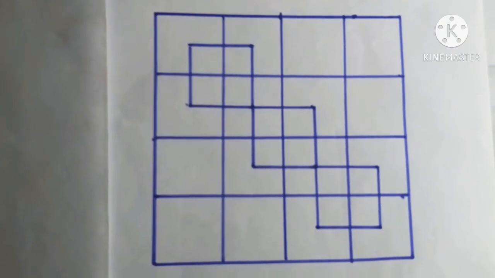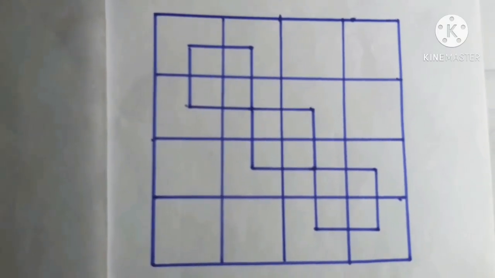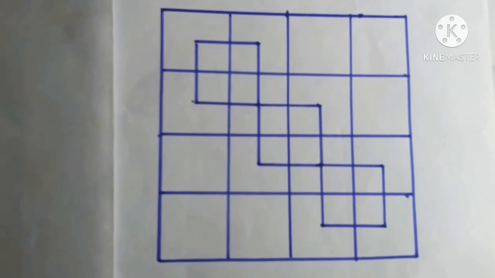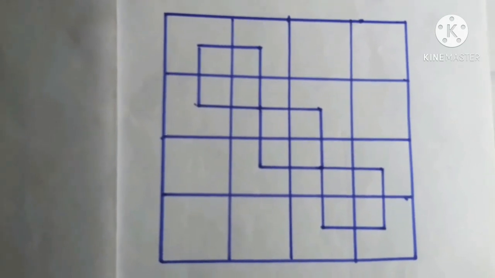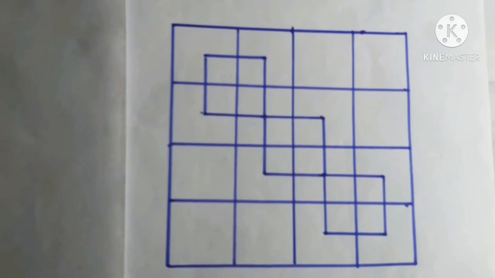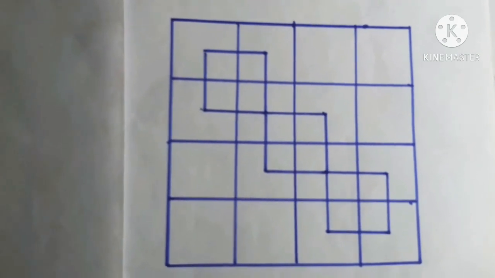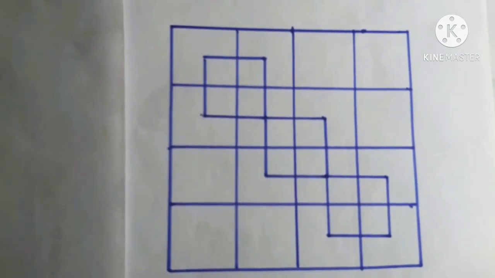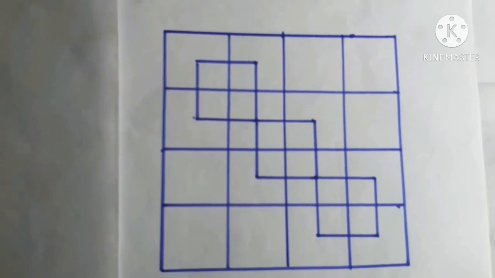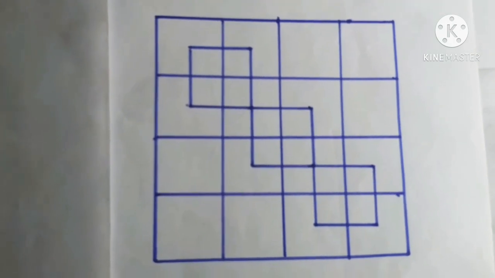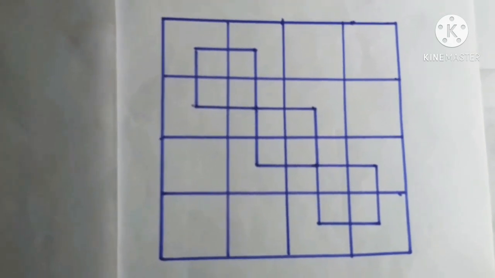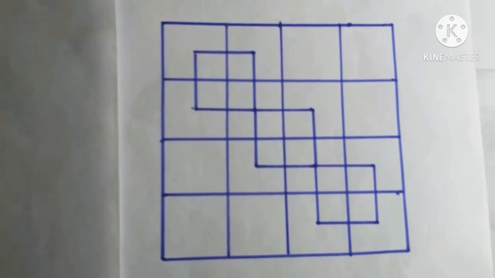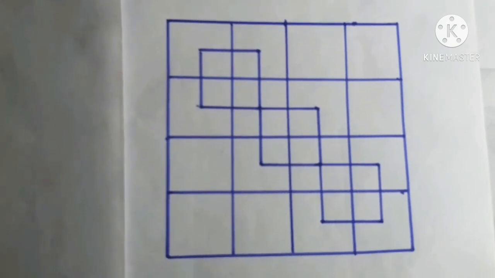Here is a question for you all. Can you tell how many number of squares are there in this picture? Count and try to tell how many number of squares are there in this picture. Answer I will tell afterwards.